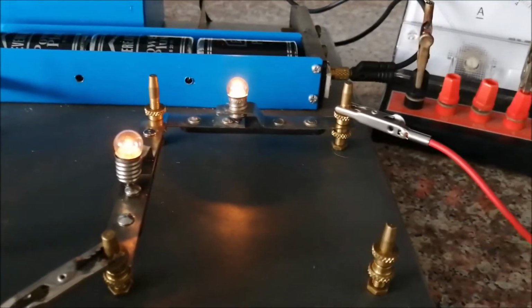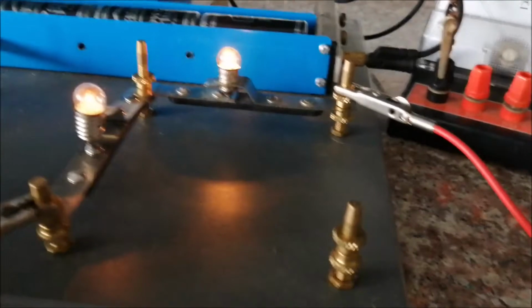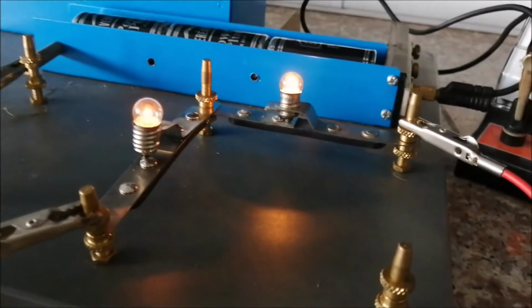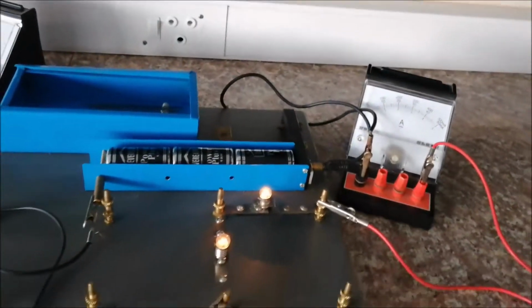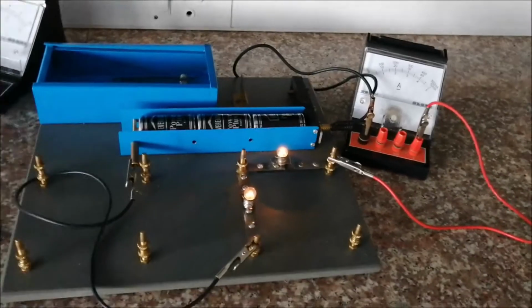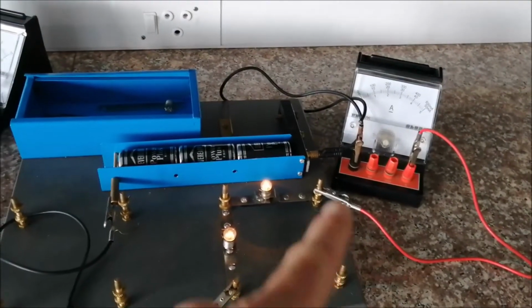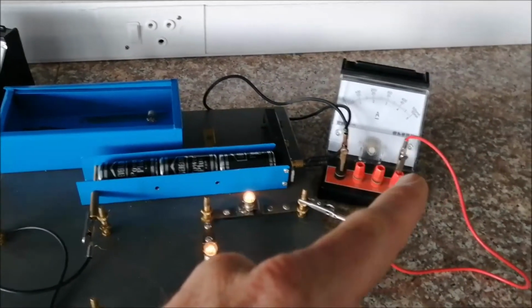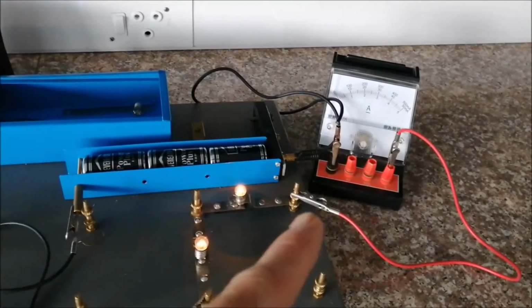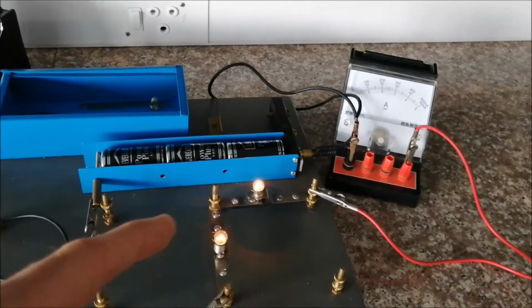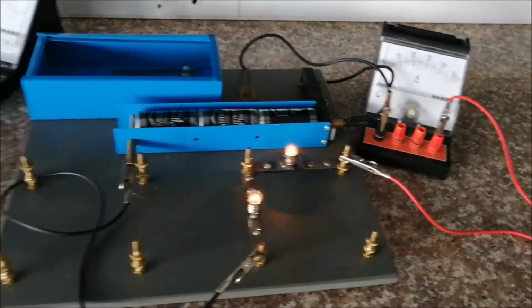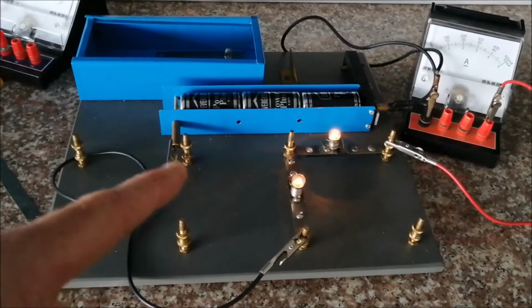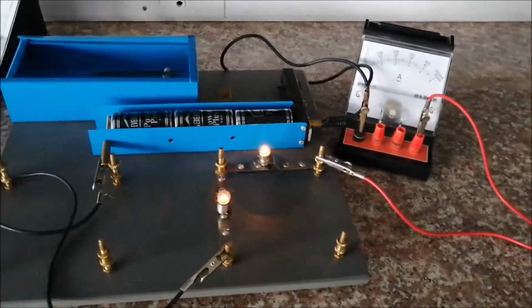Right. So I've just changed the globes around a little bit. Now we have two globes that both work well. So you can see we still have a series circuit, okay? So we've still only got one path for the electrical current to flow. So it comes out of the power source, through the black lead, through the ammeter, which is connected in series, through the red lead, through the first globe, then through the second globe, then into the crocodile clip, and back to the battery to create our circuit.